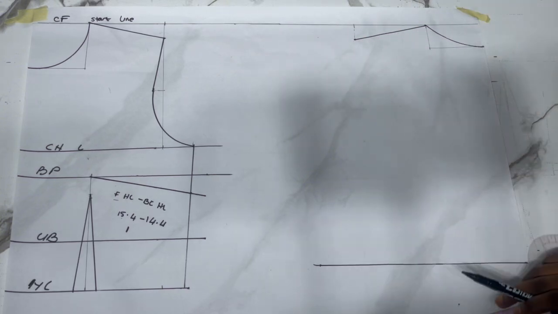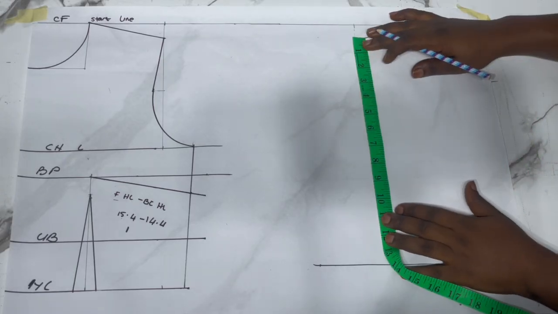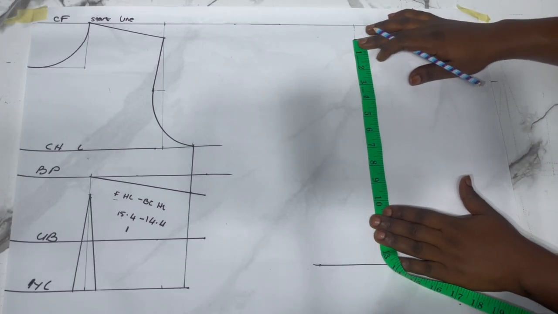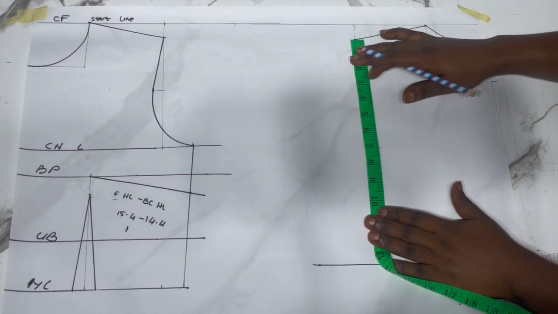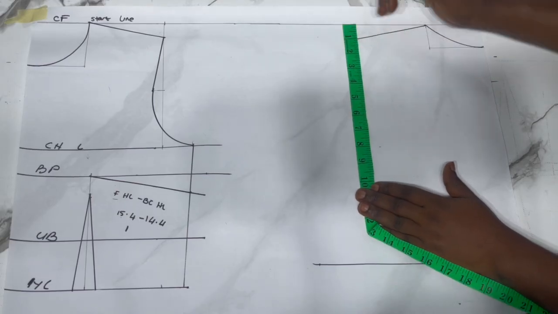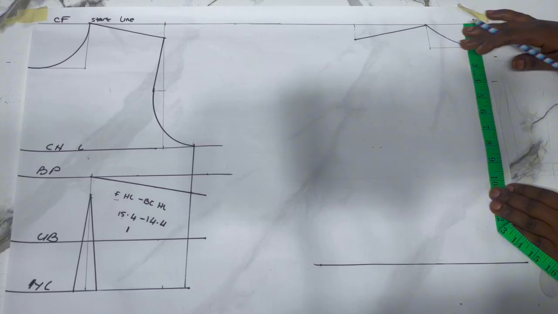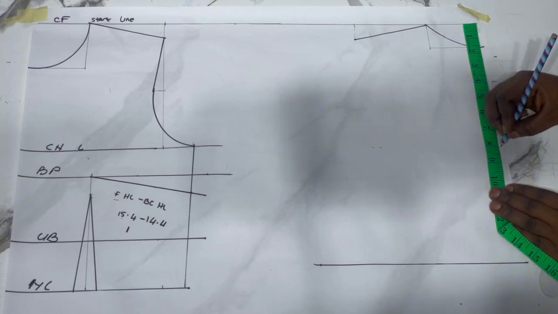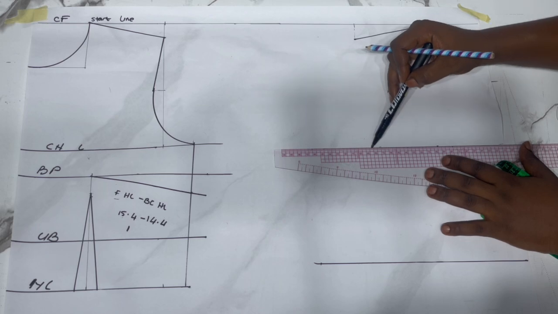Then the next thing, we're going to get our chest line. The formula for our chest line, as I earlier said, is our bust divided by 6 plus 1.4. So when you do that, you get 7. Now I want to straighten this line to the other side. I'll come back here. Then I'll mark it at several points like so, and I'll draw a straight line like this.